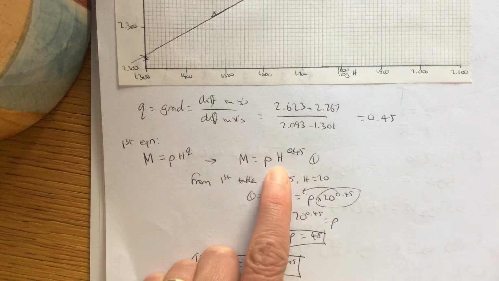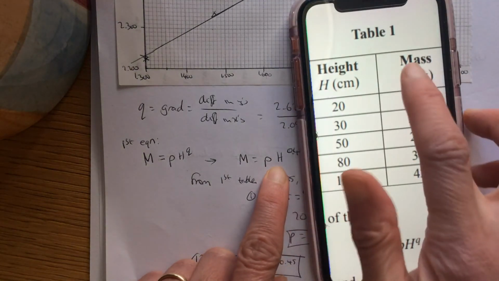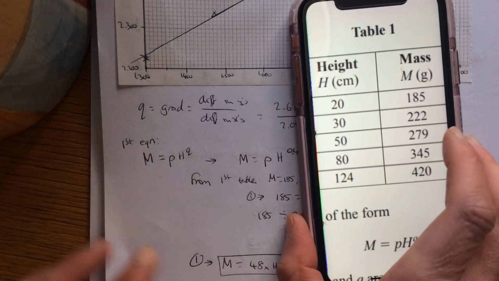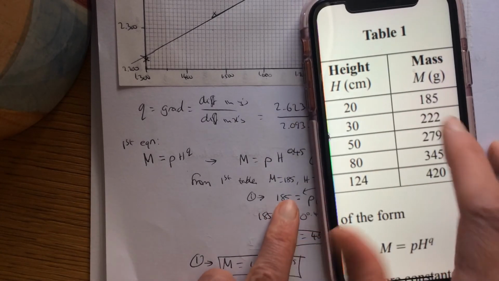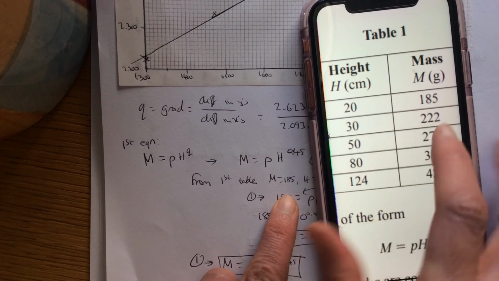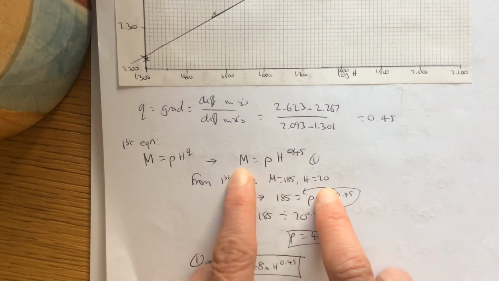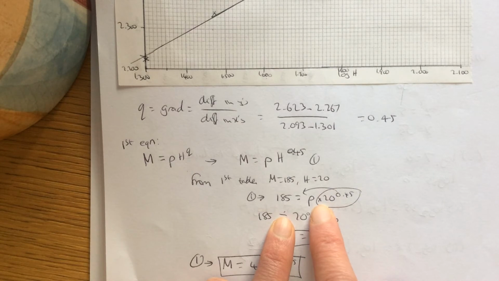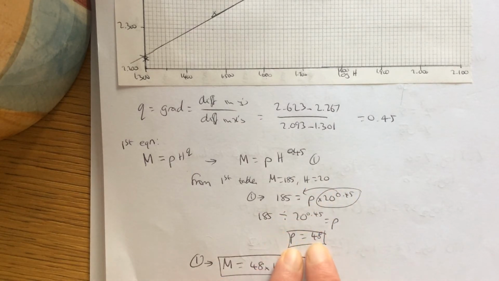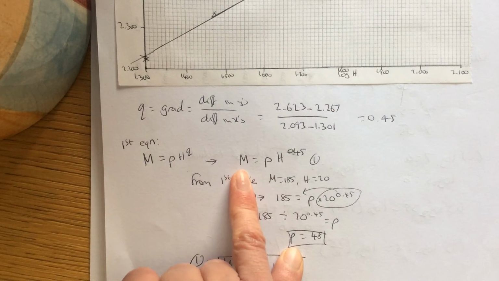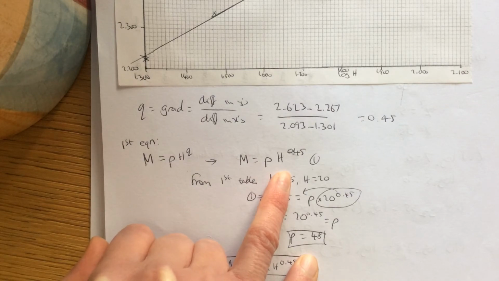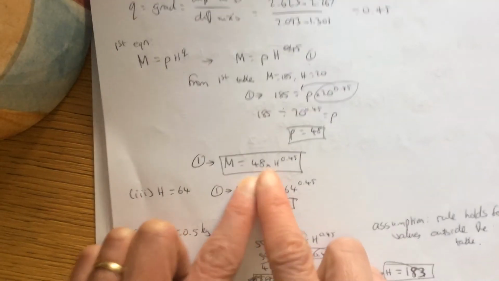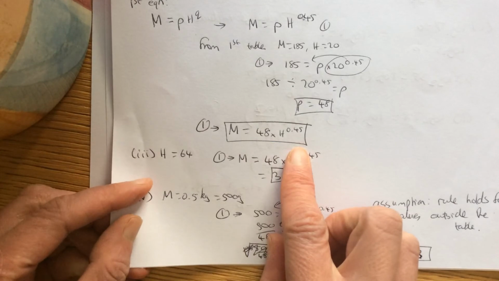Then you choose an m and h. Remember, it's from the first table. It's not from the second table, because the second table is log m and log h. So from the first table, I always just choose the first one. So h is 20 and m is 185. So stick them in, rearrange that, that's multiply and bring over divide to get your p-value. So you rewrite your equation, m changes, p doesn't, h changes, and that was your q. So you've got it all sitting there and ready to go.